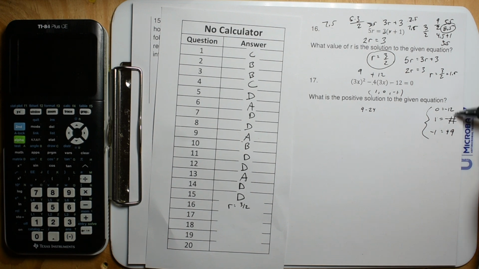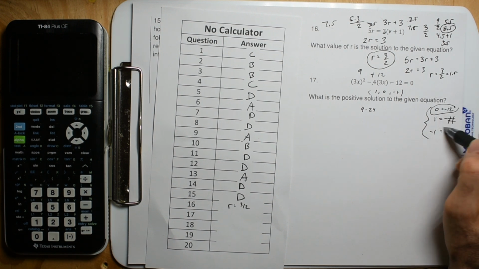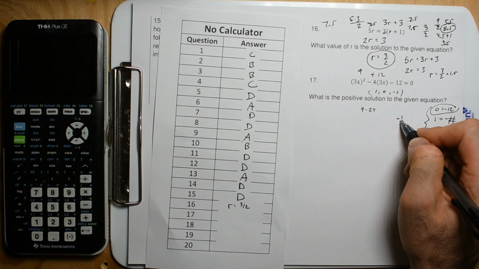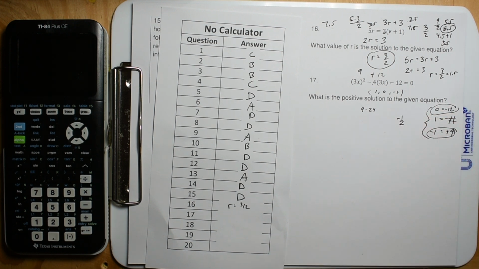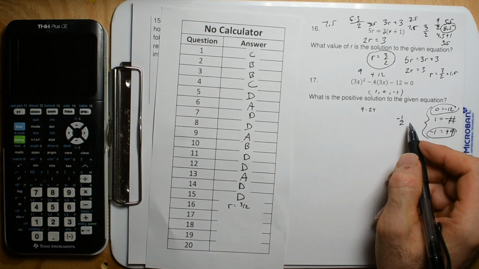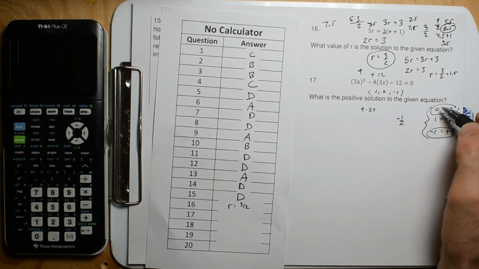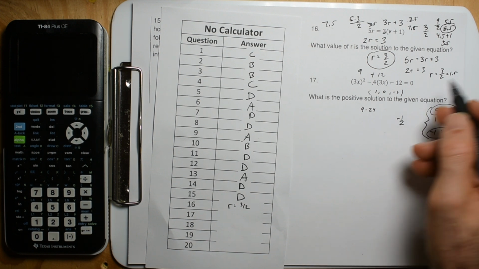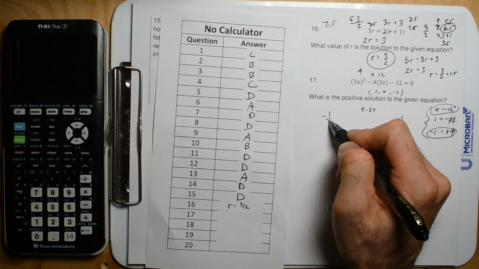This says that there's a solution between 0 and negative 1. So your solution might be negative 1/2 or something like that. It could be anything between 0 and negative 1. I bet you it's negative 1/3.